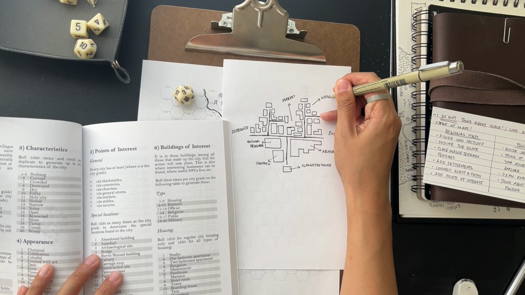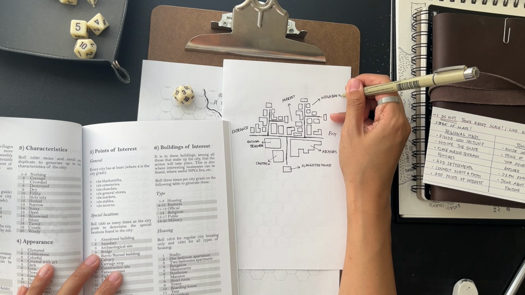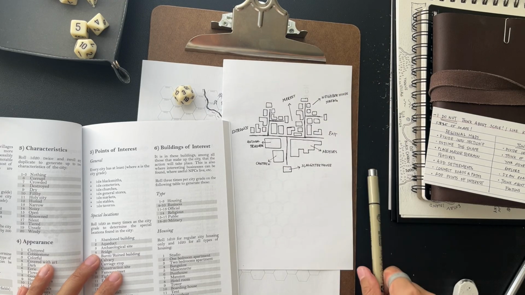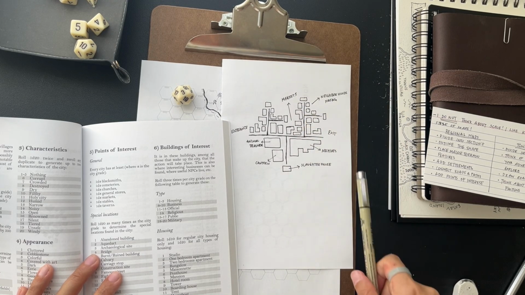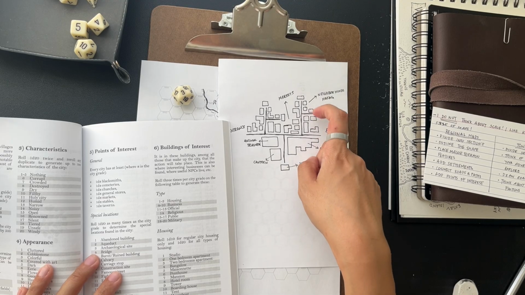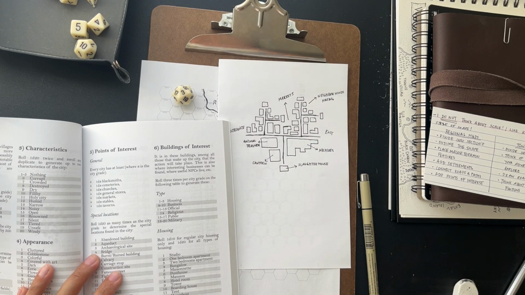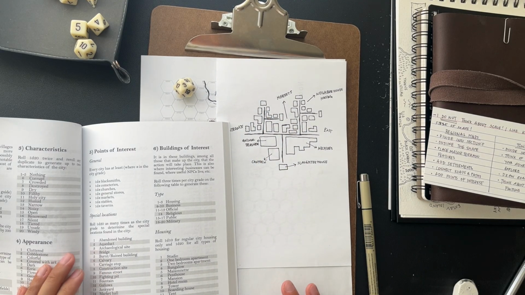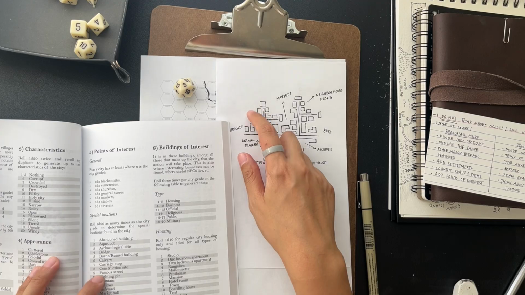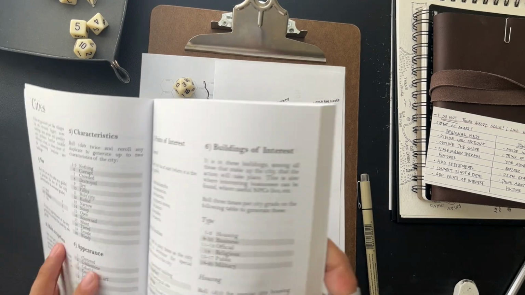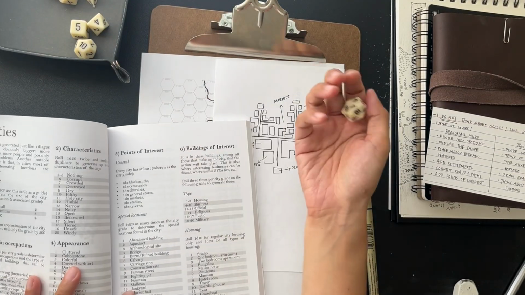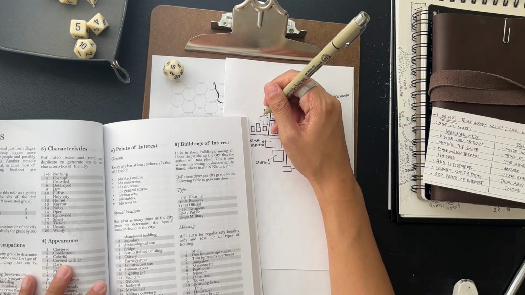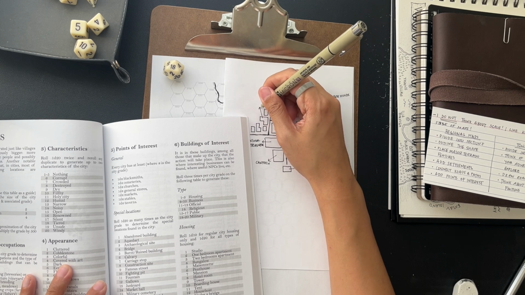So the neighborhoods, and then just typical housing. Okay, so markets are over here, housing, and then maybe on this side there could be, trying to think, maybe a special location of some sort. So we can roll on this table here. We got 18, pilgrimage. Interesting. Okay, maybe it could be for this area.